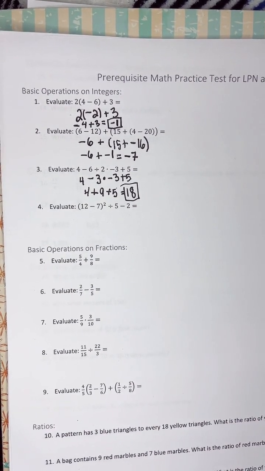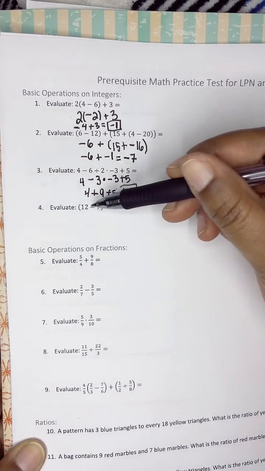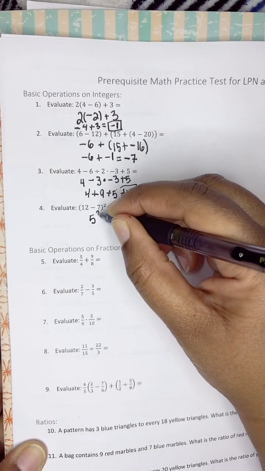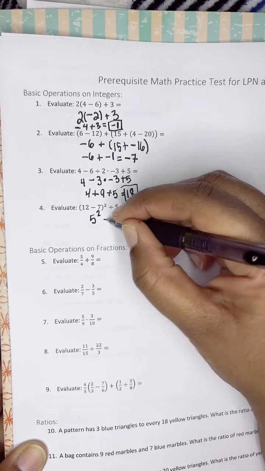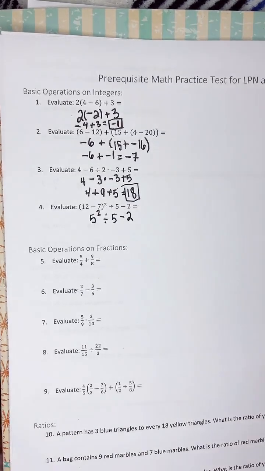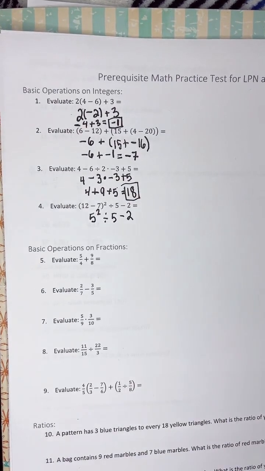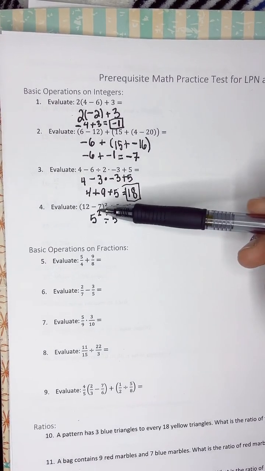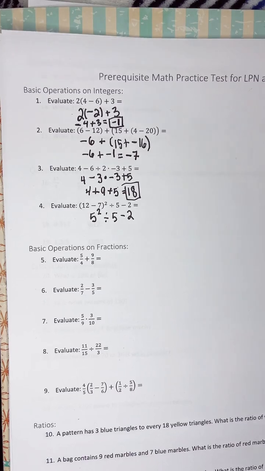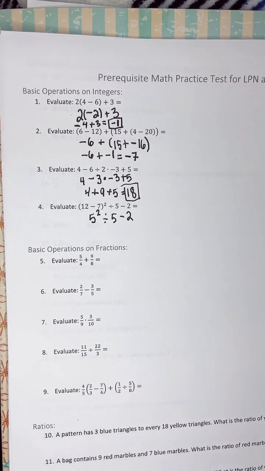All right, so D said we got to do parentheses first. I love it. We always start with our parentheses. 12 minus 7 is 5. We're going to drop down that power of 2 divided by 5 minus 2. All right. We got to do this exponent. Tell me what you get when you have this exponent. What are you getting here? When we do 5 to the second power.